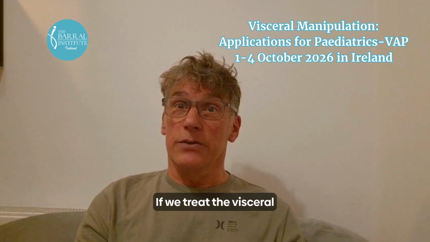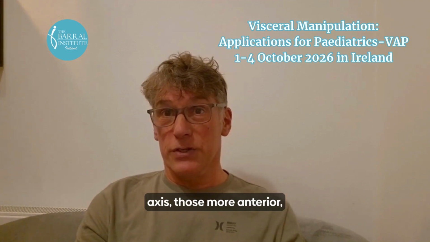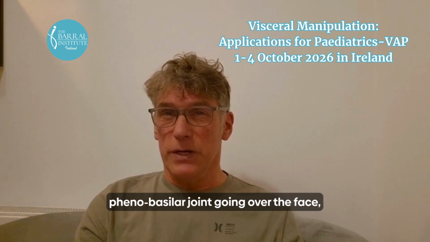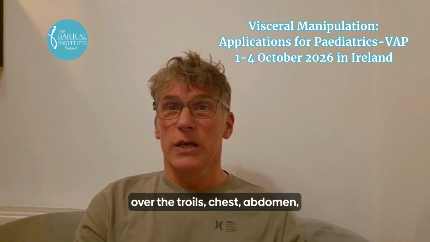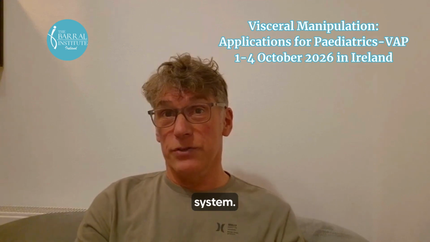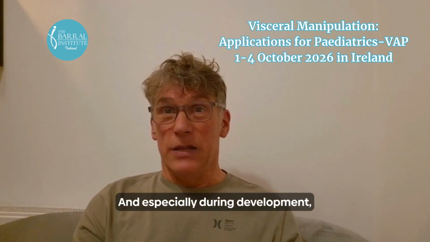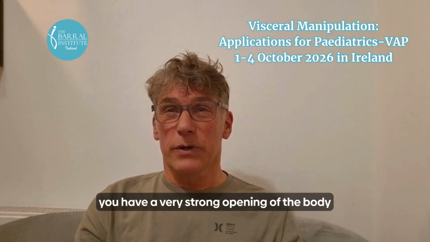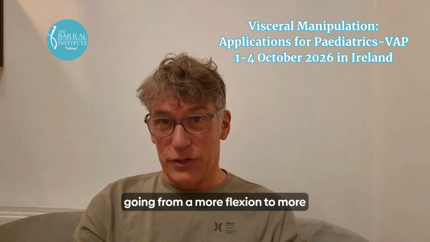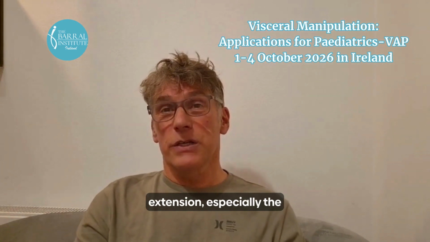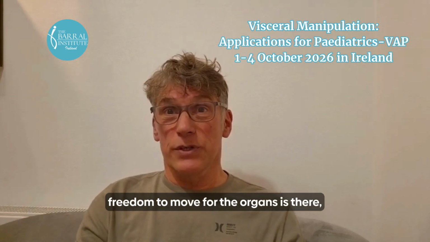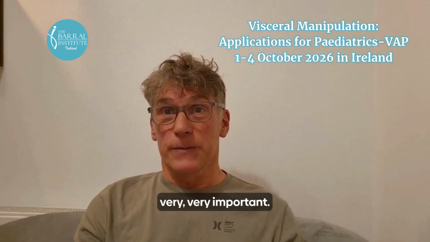If we treat the visceral axis, the more anterior one, we have an axis that goes from the spheno-basilar joint over the face, over the chest, abdomen, into the urogenital system. Especially during development, you have a very strong opening of the body, going from more flexion to more extension, and the freedom to move for the organs is very, very important.